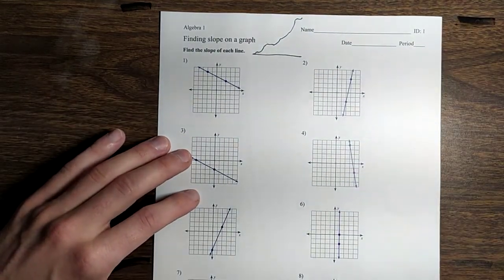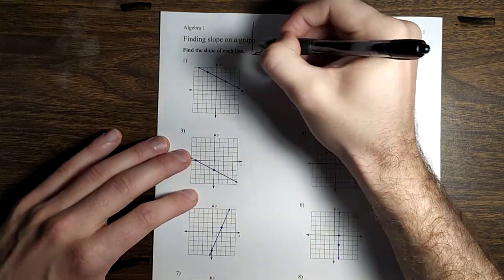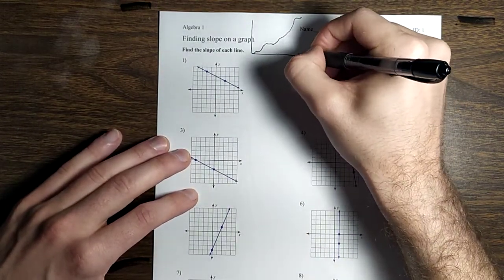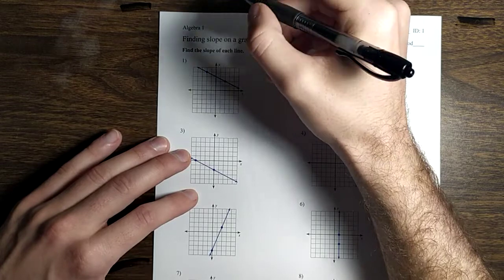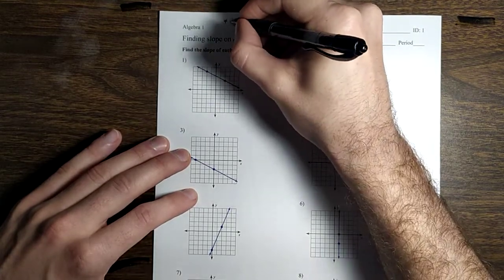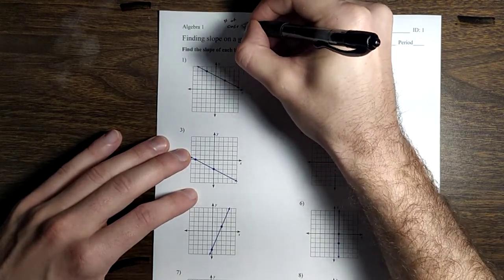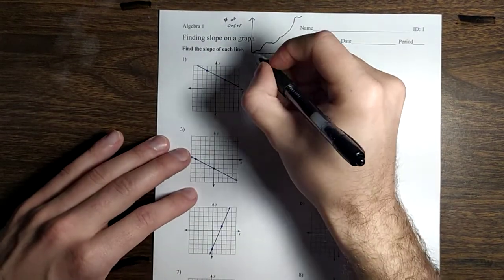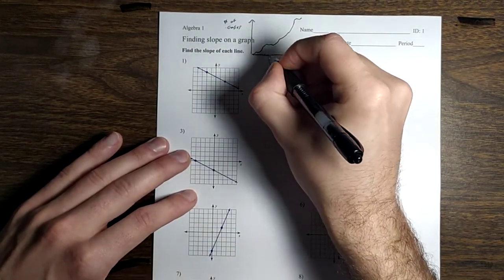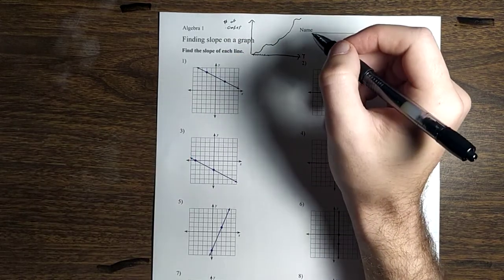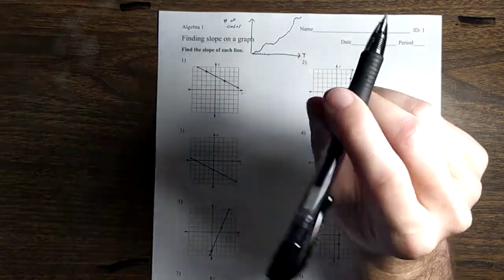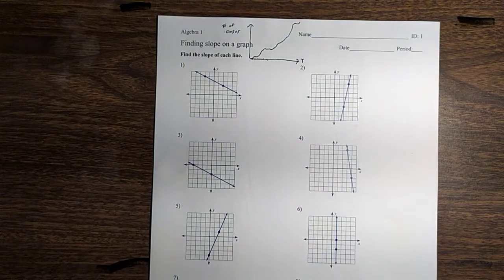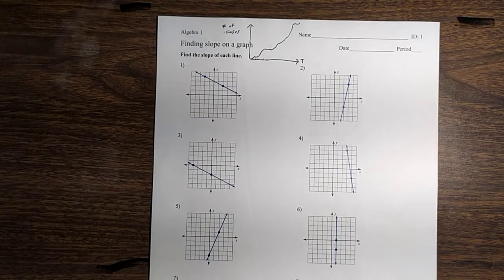And it's going to have two axes. Instead of x and y, we'll call this time, and this is number of cases. So as time increases, these would each be days. The number of cases also increases. But it's not constant. It's not like every day we get the same number of cases.